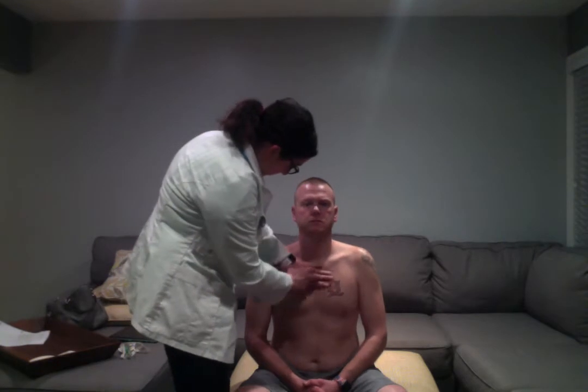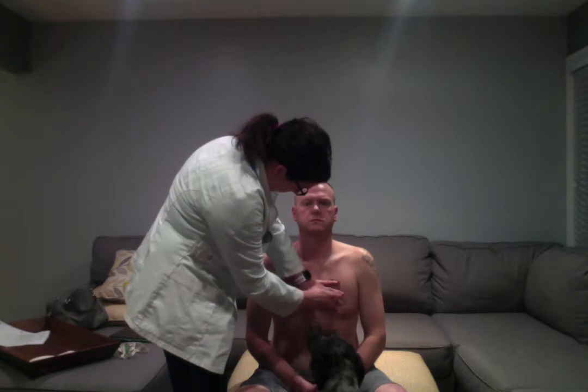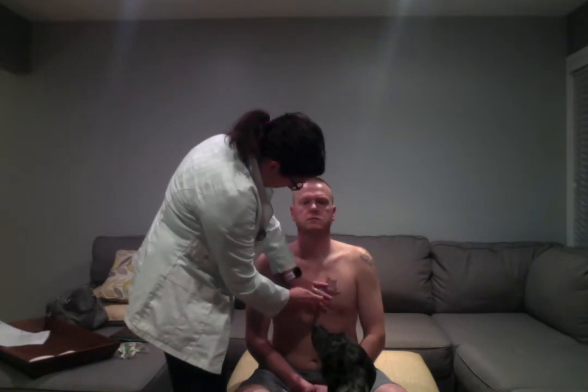Next, we're going to percuss the heart size. We usually do that with an x-ray, but since we don't have an x-ray, this is how we'll do it. We'll start at the anterior axillary line and move down the heart, feeling for any dullness that indicates a border. Otherwise, we want to hear resonant sounds. In a normal setting, you would draw on the patient to outline the heart, but for the video's sake, we're not going to do that today.